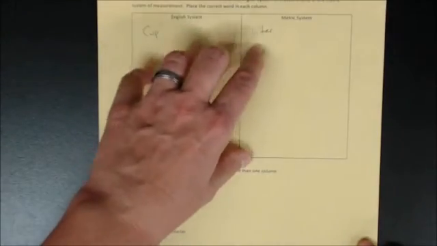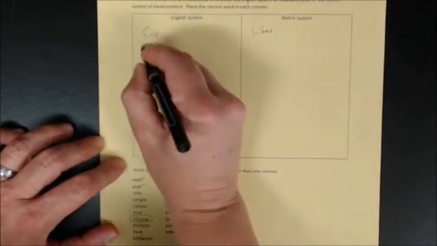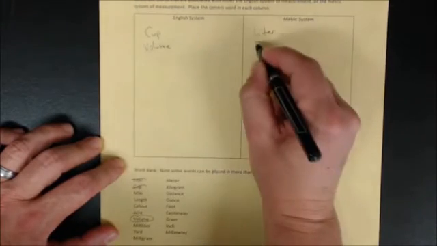Most of these words are going to end up either under the English system or the metric system, but there are a couple of words that will actually end up under both. An example is volume. By definition, volume is the amount of space that an object occupies. We measure volume in the English system using ounces, but we also measure volume in the metric system using something like liter. So in this case, volume actually belongs under both columns. Again, your job is simply to go through each one and place them in the correct column.